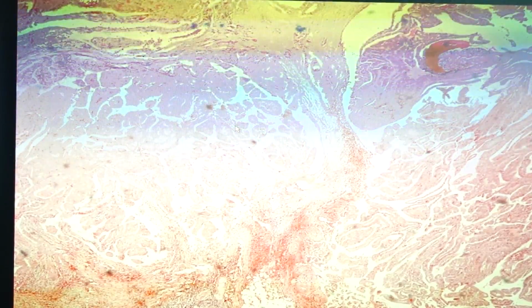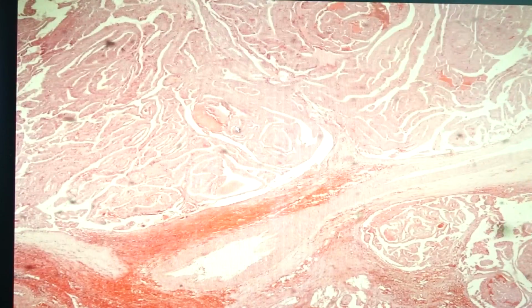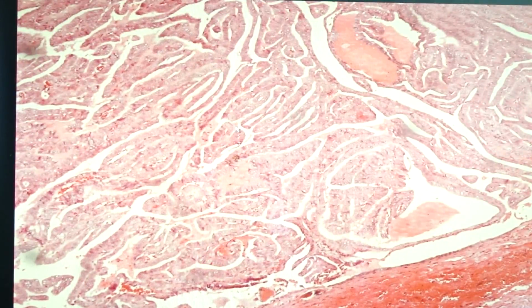So this particular tumor is associated with RET, NTRK1, BRAF mutation, and environmental factor, if there's ionizing radiation exposure to the neck area.